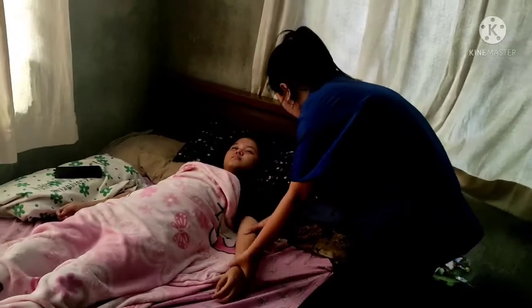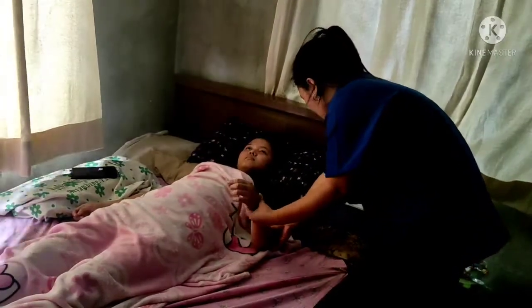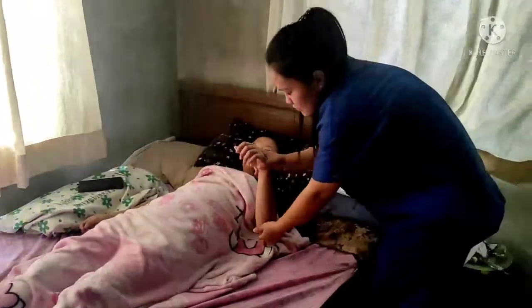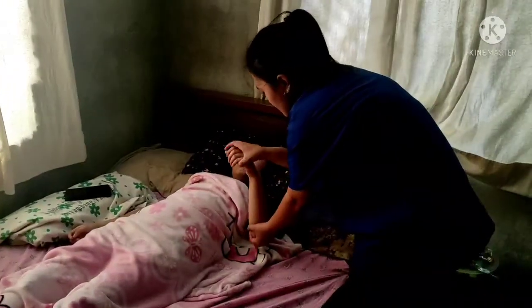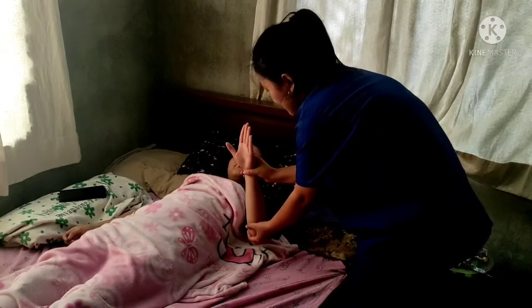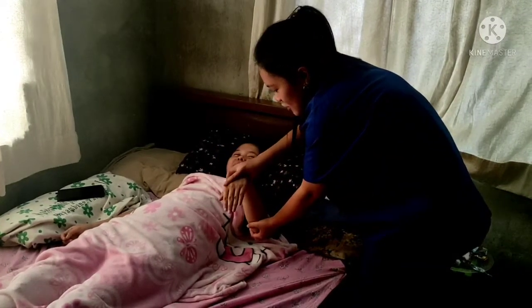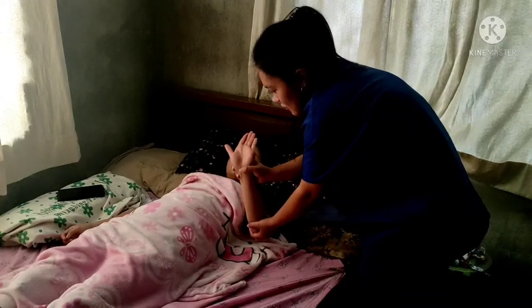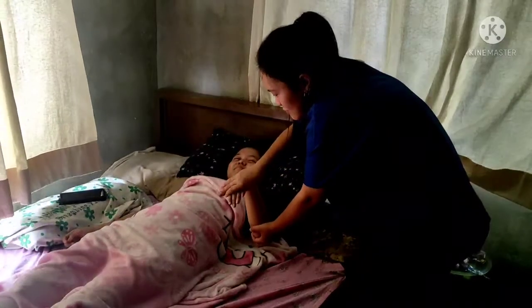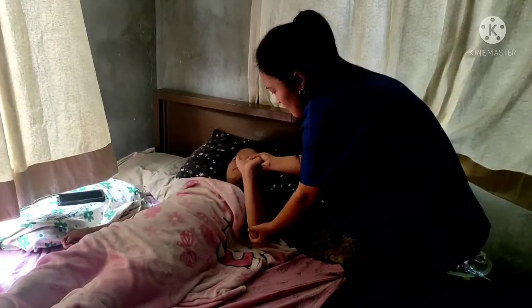You can also do hyperextension by extending it to the back. Flexion, extension, hyperextension.